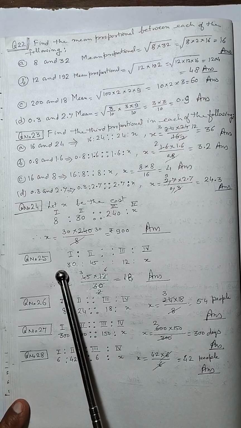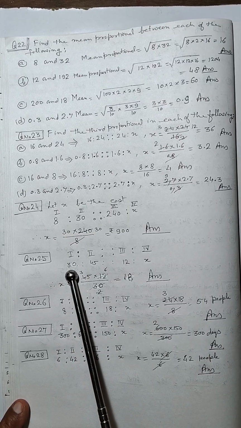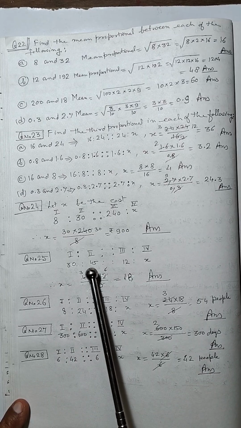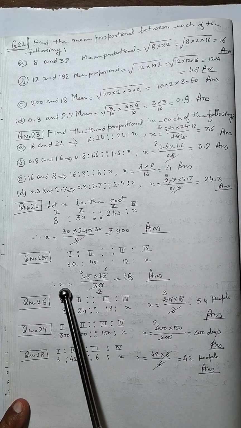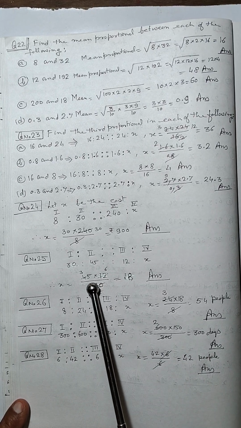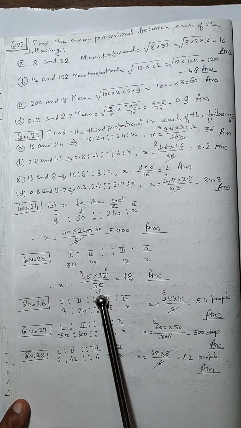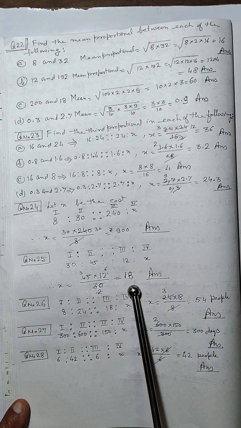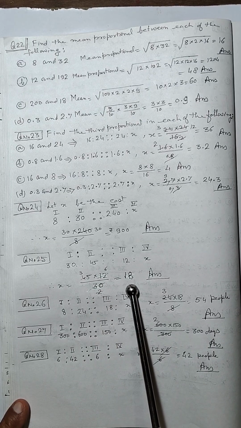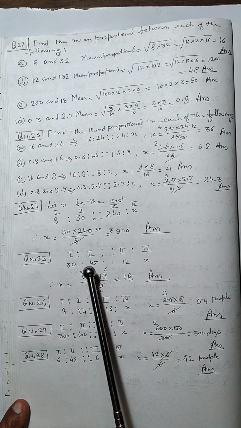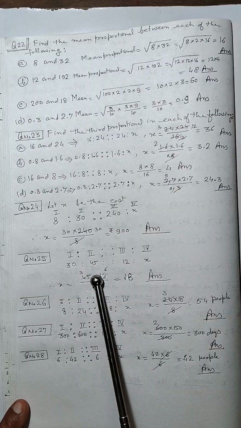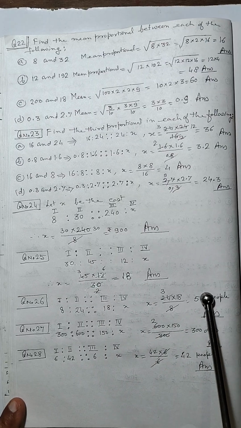And the remaining will be written on the first. So 30 is to 45, same ratio, 12 is to x. So x will be the product of the middle terms, that is 45 times 12, whole divided by 30. It will be equal to 18. Means we can buy 18 oranges for 45 rupees. This will be the answer.